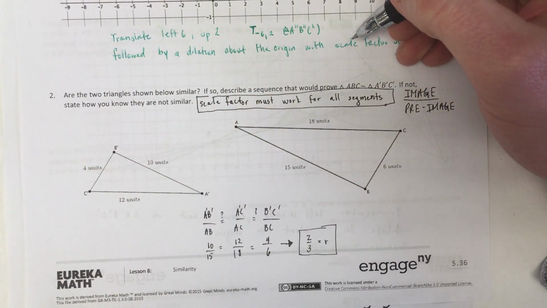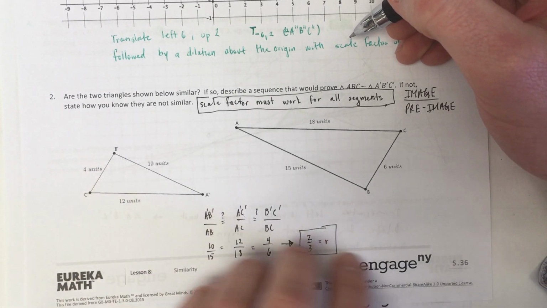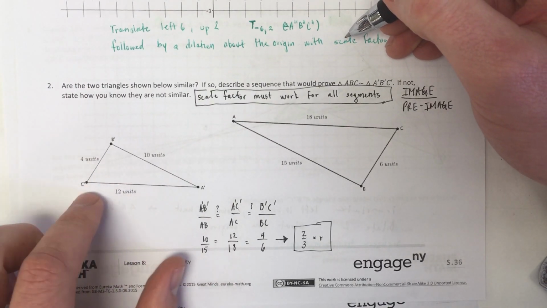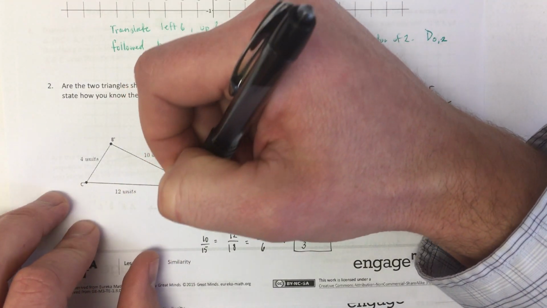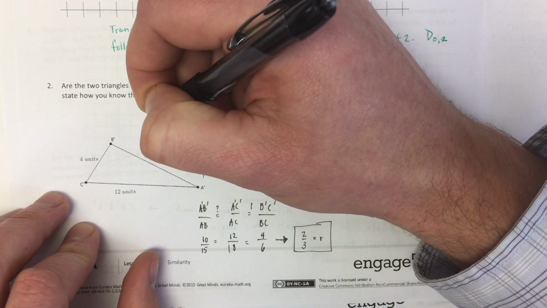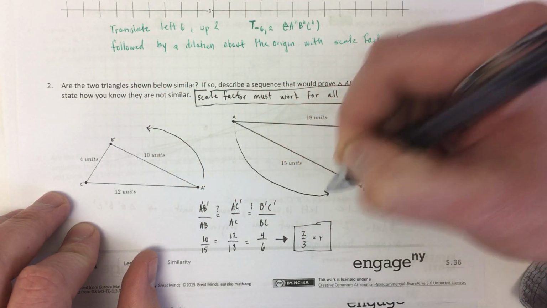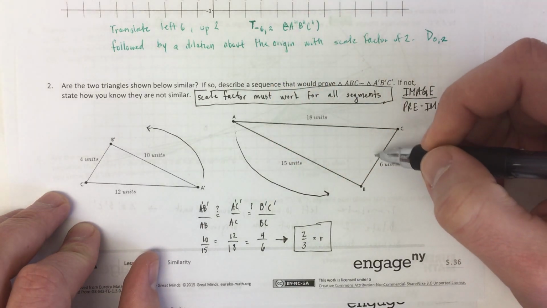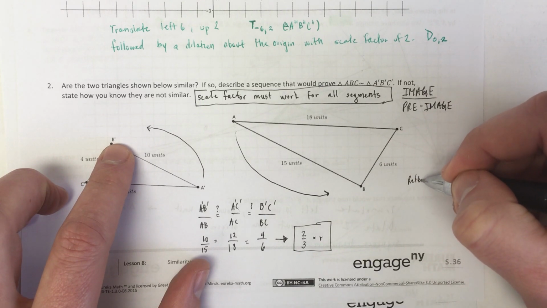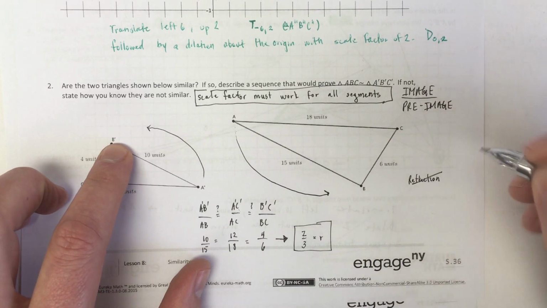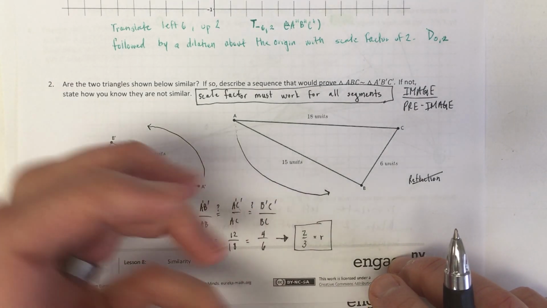And can we describe a sequence of rigid motions? Yes. First thing I would note is whether the orientation from A to B is the same. A to B, one is going counterclockwise, and so is the other. So that takes the reflection off the table. Then essentially what you have to do is find a center point that you can dilate from.